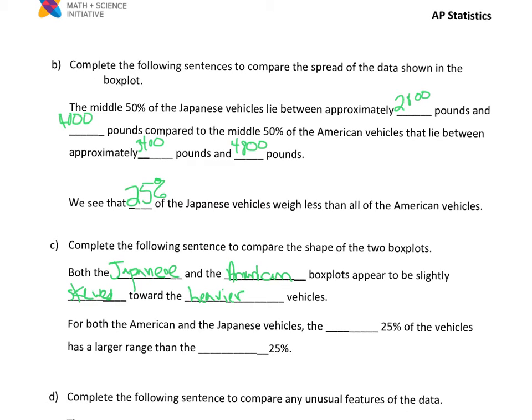For both American and Japanese vehicles, the blank 25% of vehicles has a larger range than the blank 25%. If I want to know which has the larger range, that means the top 25% of vehicles has a larger range than the lowest 25%, or bottom 25%.